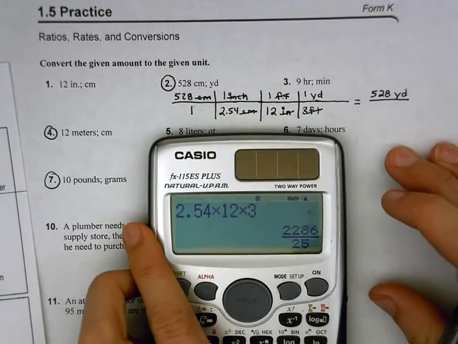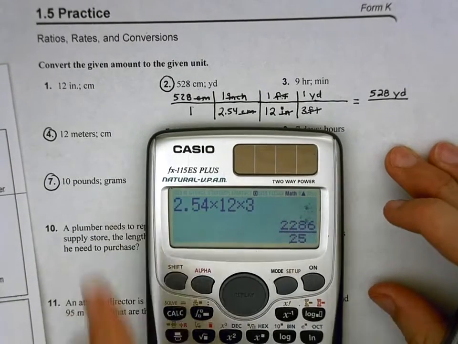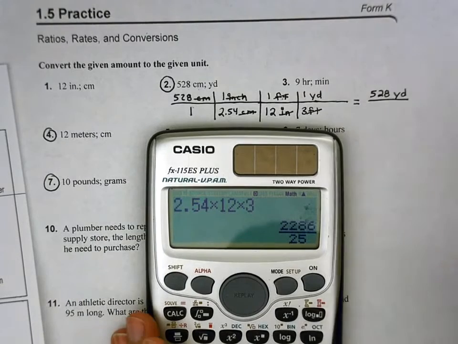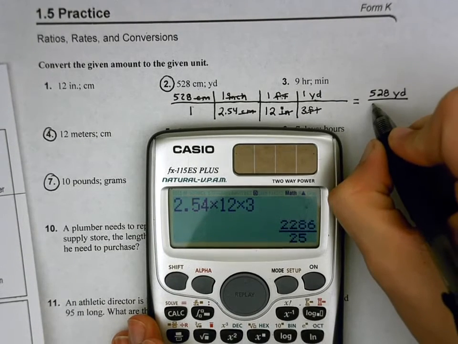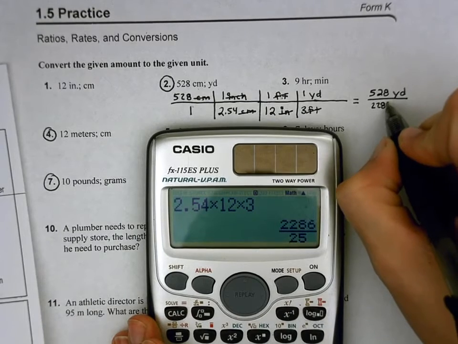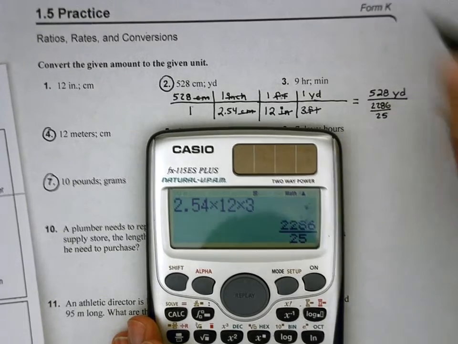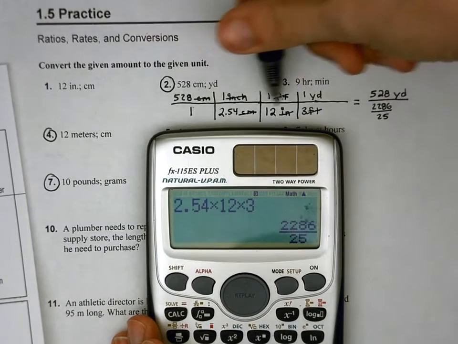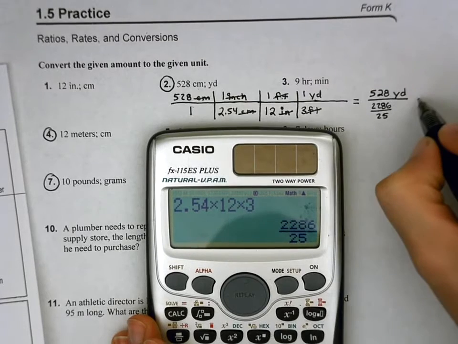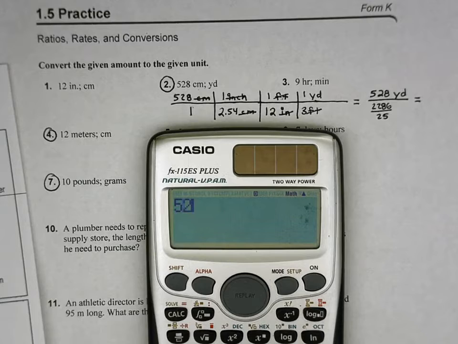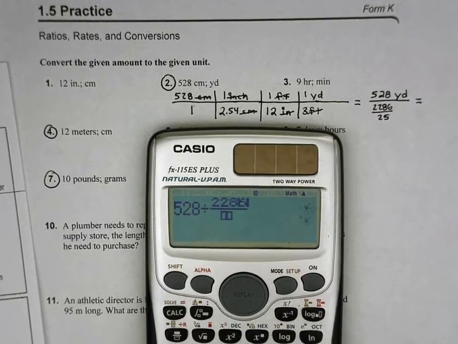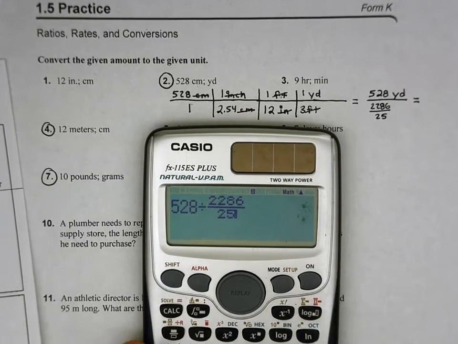So we have 2.54 times 12 times 3. If I look at my units, in the denominator there's no unit left, so there's no unit over here. I'm going to take that 528 and divide it by 2,286 over 25.